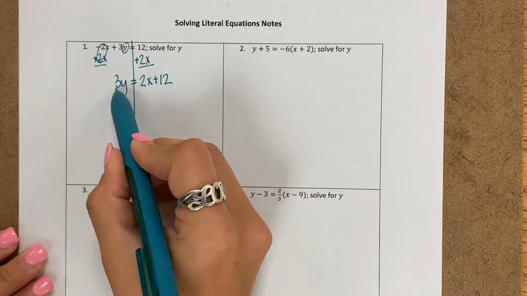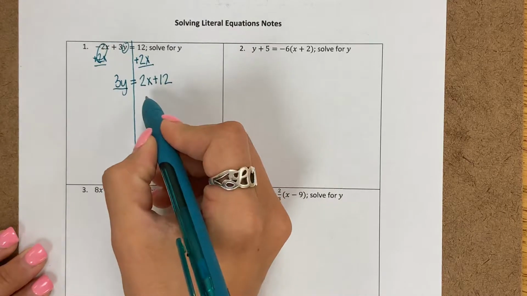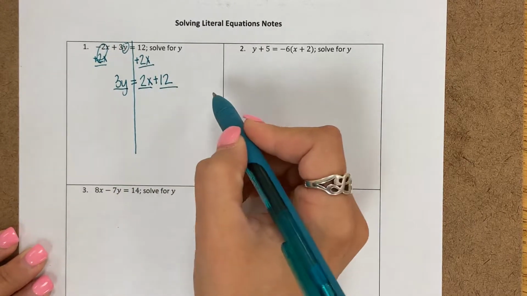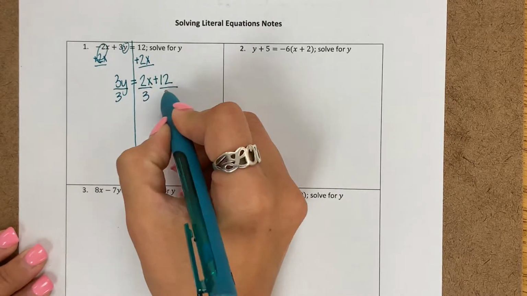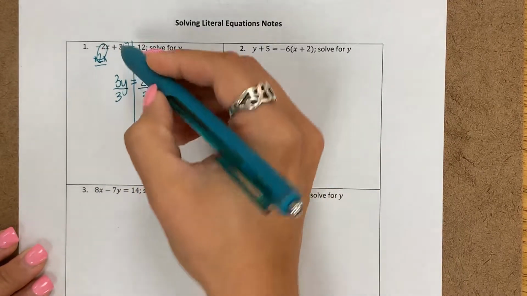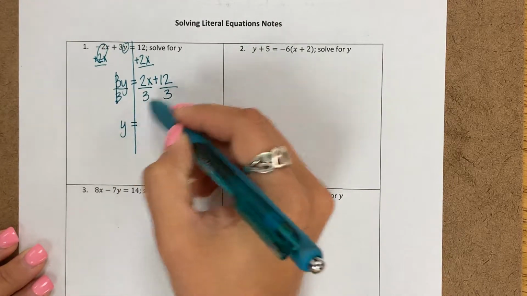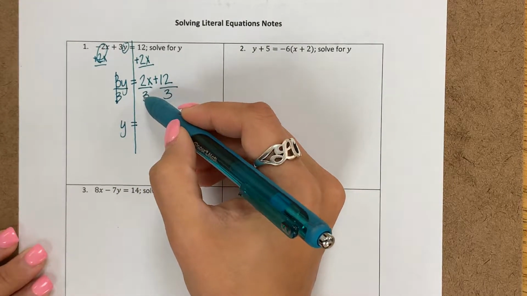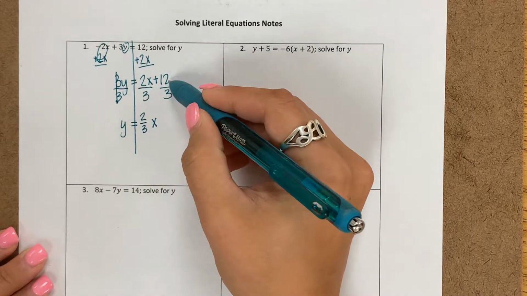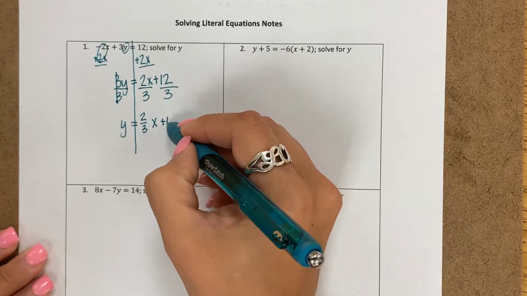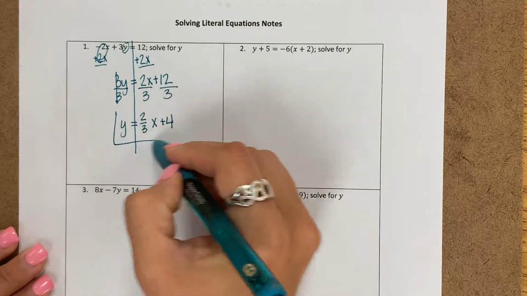Right now the 3 and the y are being multiplied together, so the opposite would be division. When we divide, we have to divide every single thing. So here I'm going to divide all 3 of them by 3. On this side, the 3 and the 3 cancel each other out, so we mark them out and bring down our y equals. 2 divided by 3 cannot be simplified, so we're going to leave it as 2/3 x. But 12 divided by 3 is going to give us 4. Notice we have y all by itself, so we have solved for y. This would be our answer.